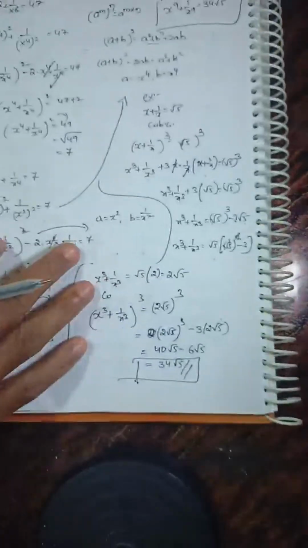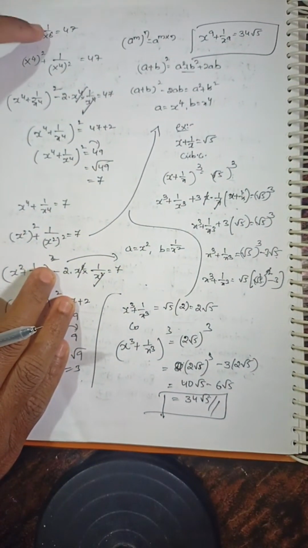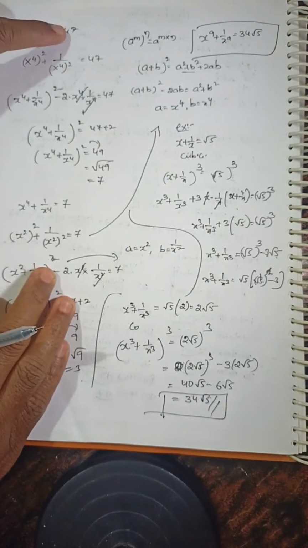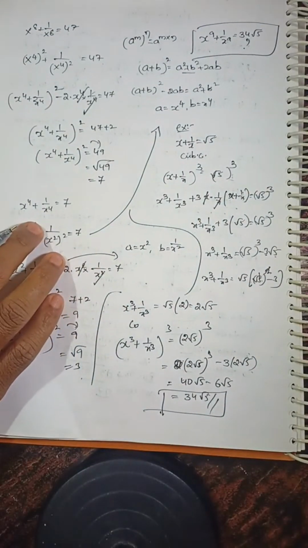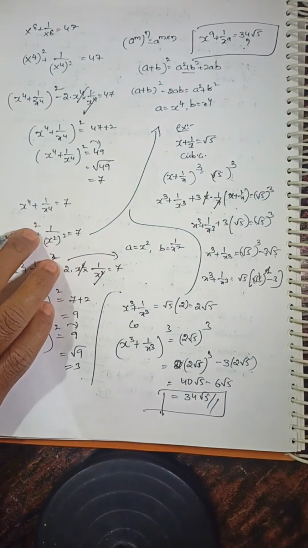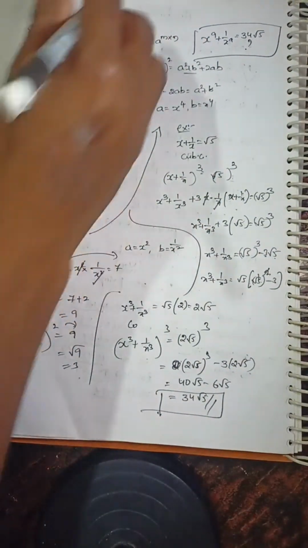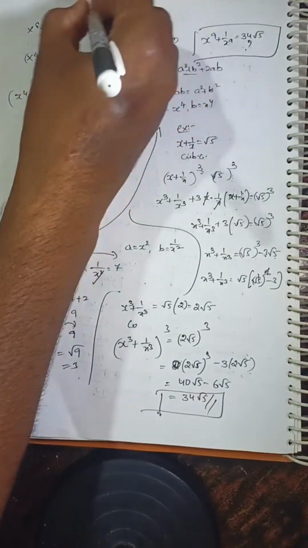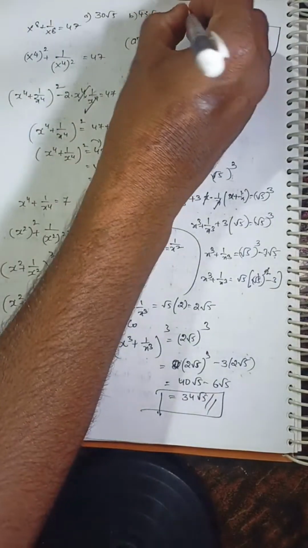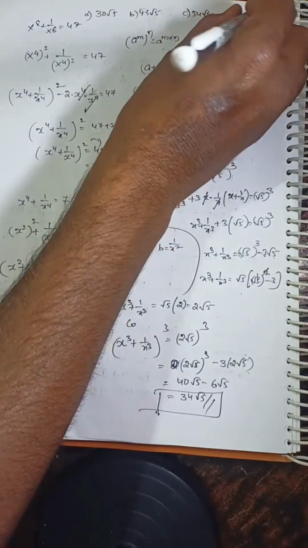Yes, in the morning one of our subscribers asked a question: x power 8 plus 1 by x power 8 is given as 47. What is the answer we get for x power 9 plus 1 by x power 9? I think we got this question somewhere in previous examinations. The options might be 30 root 5, 45 root 5, C is 34 root 5, D is 42 root 5.